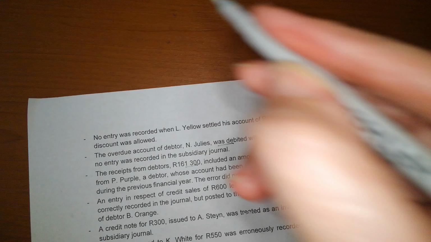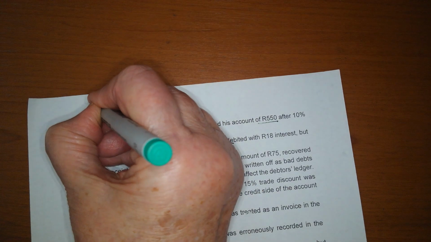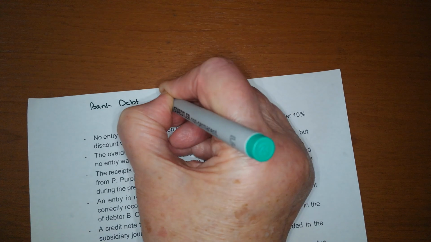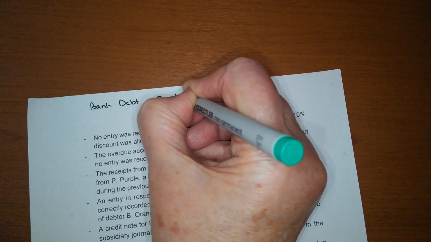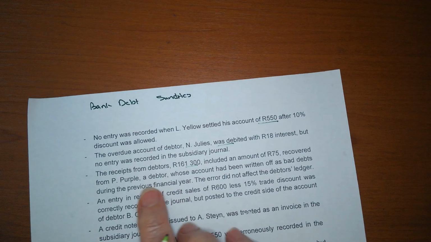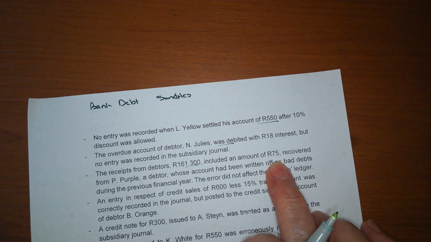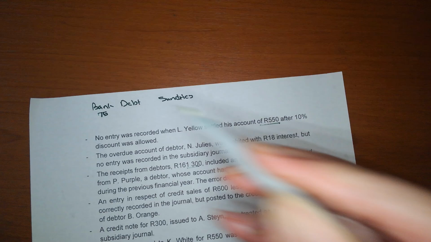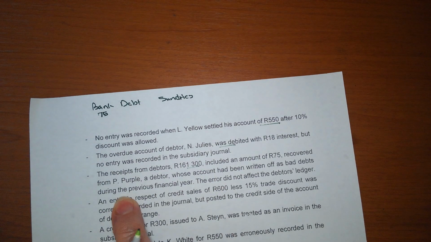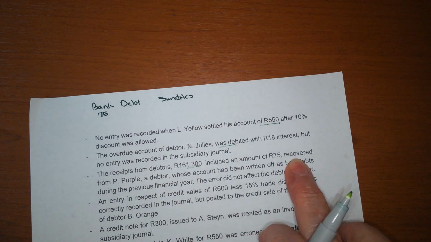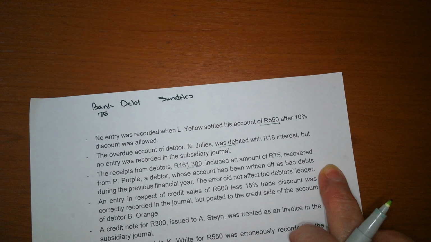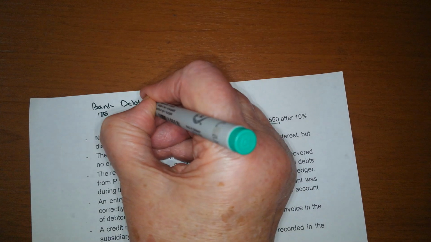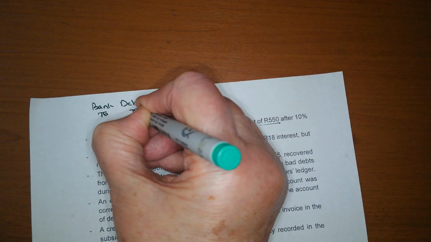Okay, so if I have a bank column and a debtor's control and a sundries column, they say here that we received the 75, we recorded it in the bank, and it was recorded 75 recovered whose account had been written off during the previous year. So we showed that 75 in the debtors control.